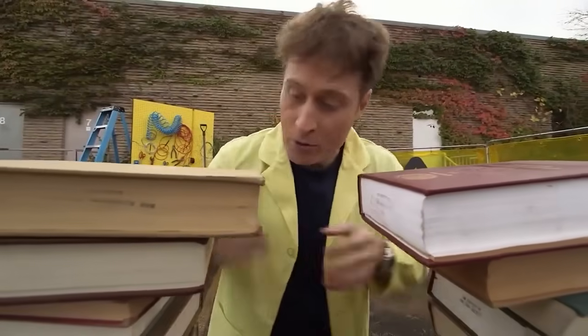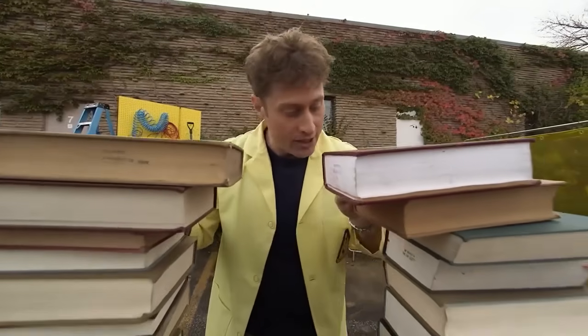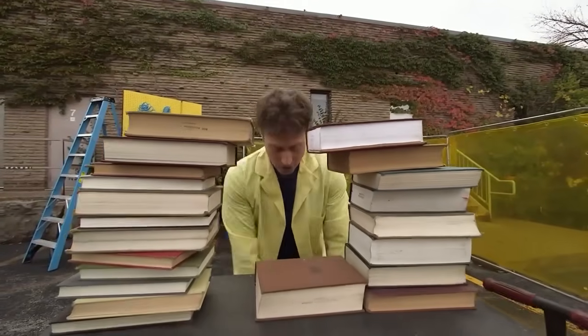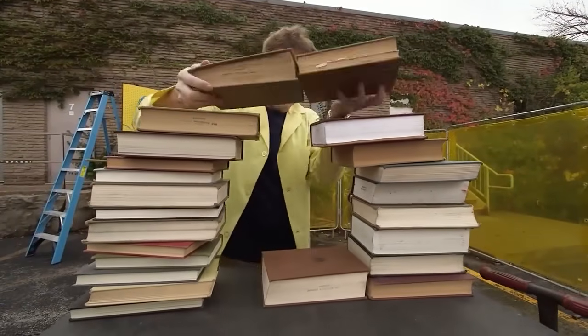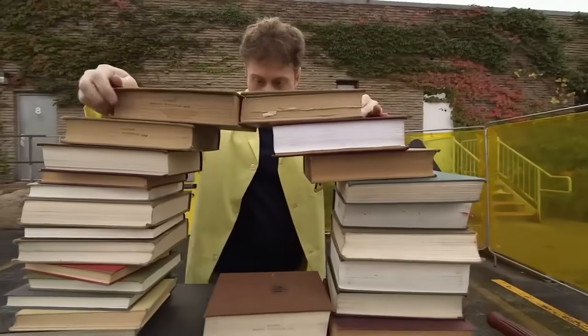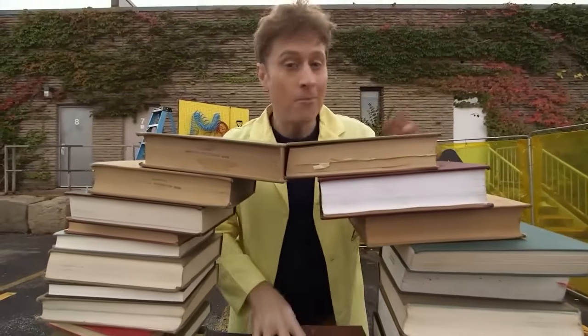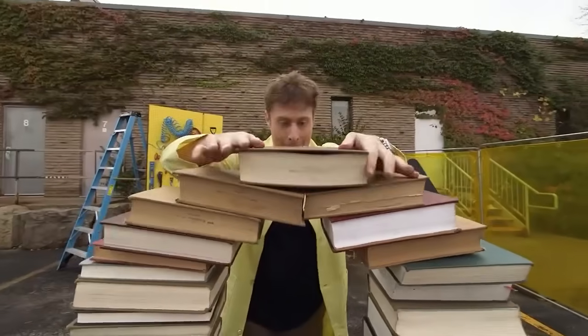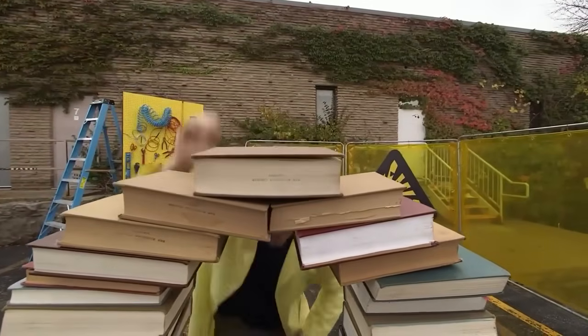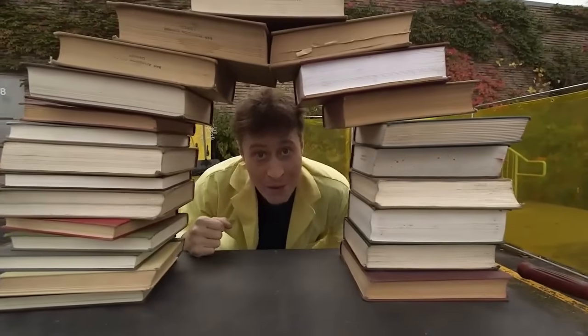Just go up until you're happy with the height and then stack each next layer a little closer to the middle until the final layer touches just like this. And then you take a big heavy book and you drop it right on top. And it's pretty stable, and you've just made a doorway.